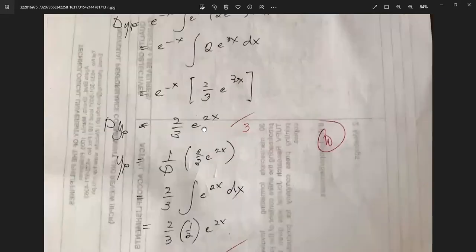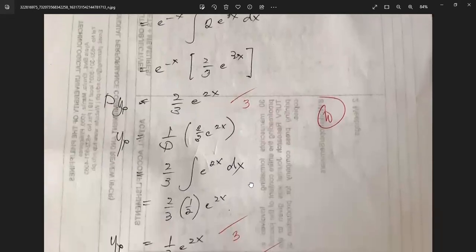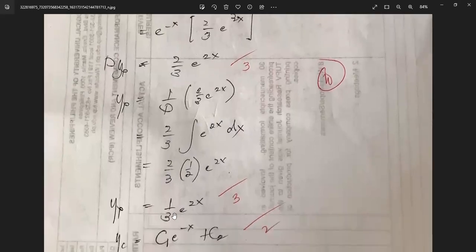Then that's the time that you place the D here on the right side in the form of an inverse operator, which requires you to integrate your function of x. Since I have a constant 2/3, you write it before the integral, and you integrate e raised to 2x. That gives you e raised to 2x over 2. Then multiply it by 2/3, so that would be 1/3 e raised to 2x. If you do the method of exponential shift, this is the same particular solution that you'll be getting. Okay.